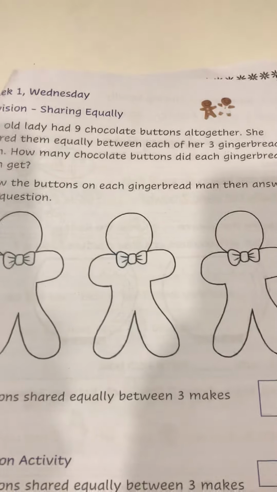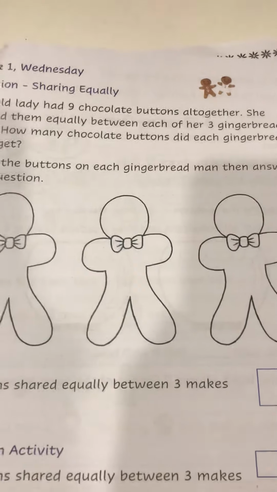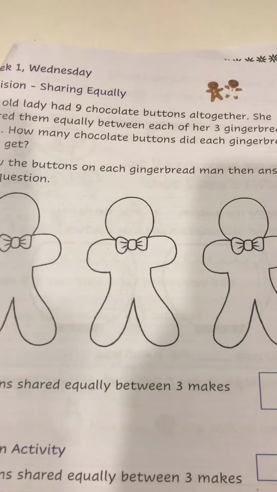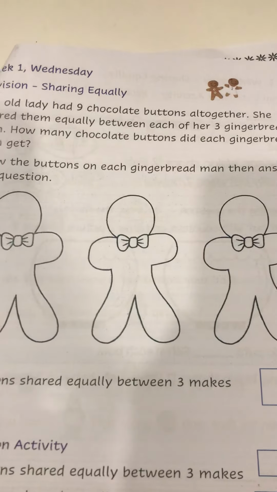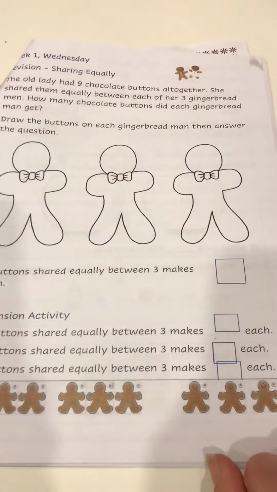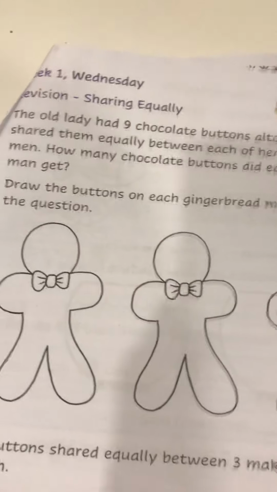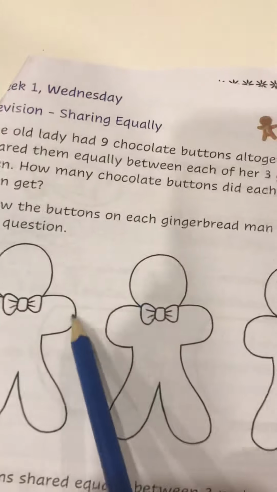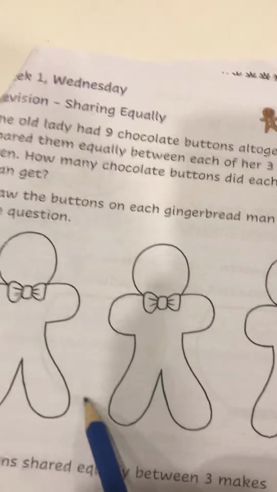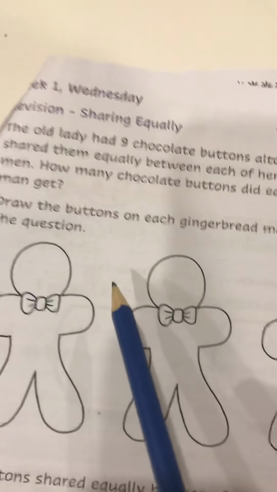Okay, let's look at our second sheet. Now we are doing fairy tales this term and different stories from across the world. So I've chosen to do the gingerbread activity from the gingerbread man story. If you don't know that one, we'll definitely do it in class.